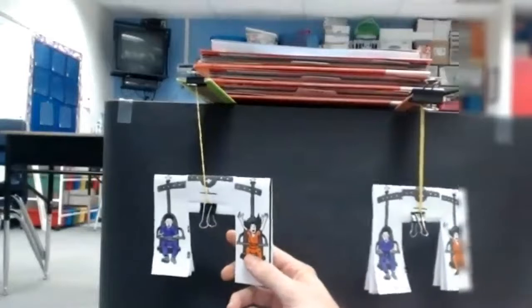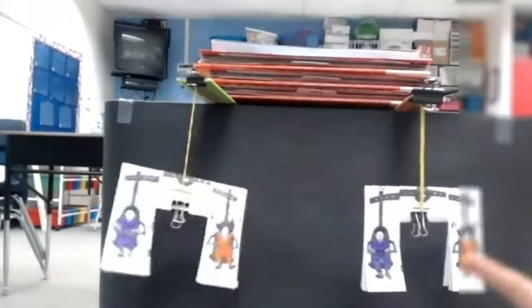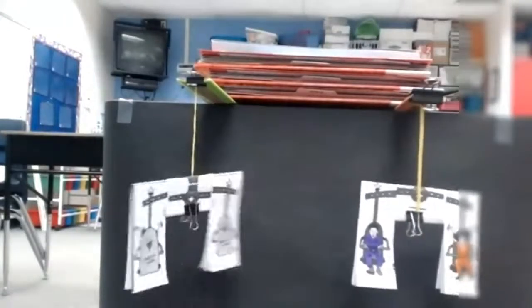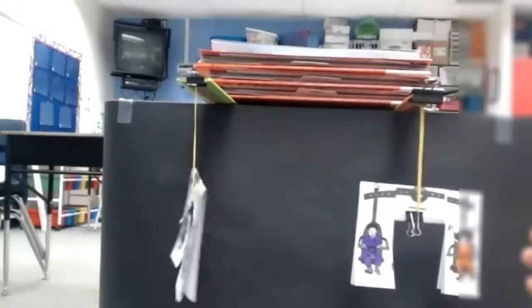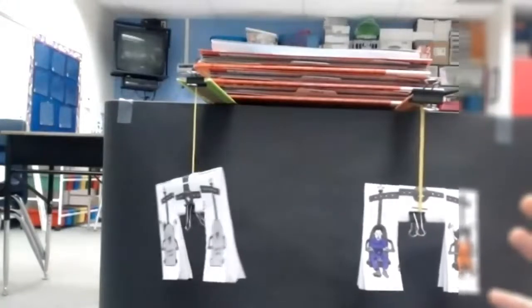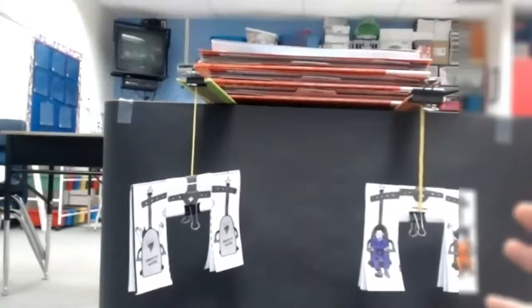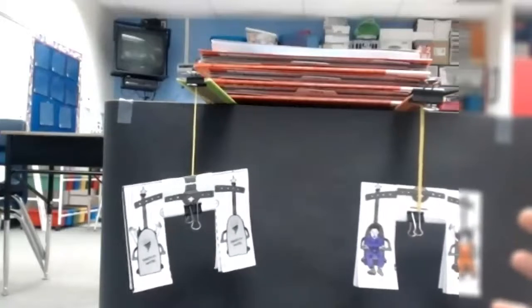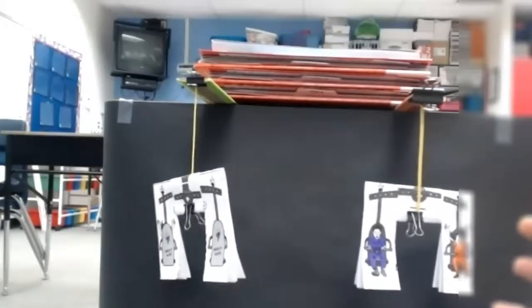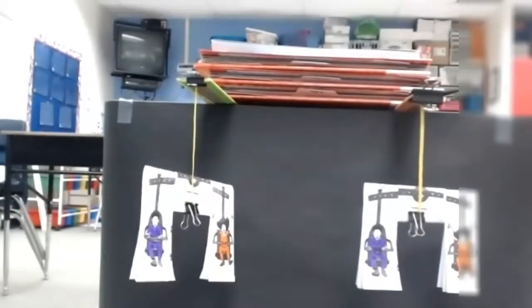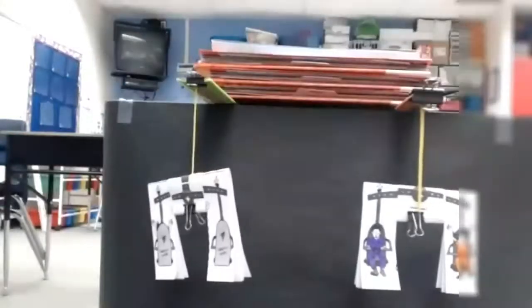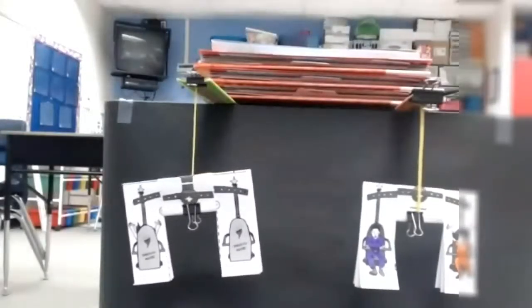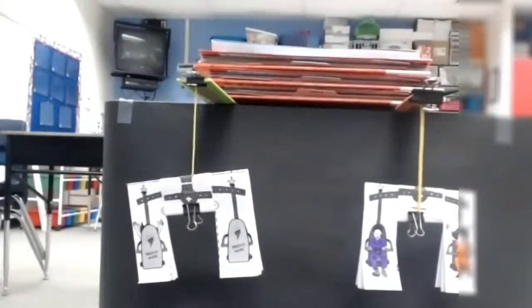Set, go. 1, 2, 3, 4, 5. Did it make it to 6, guys? It didn't go all the way around. It was like 5 and 3/4. So that was 5 spins and 5 turns. So in my chart, we'll share at the end, I'm going to put 5 for my thin.